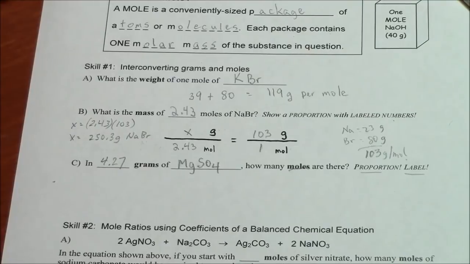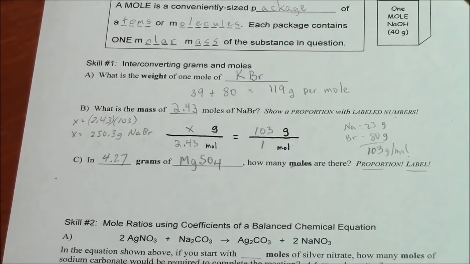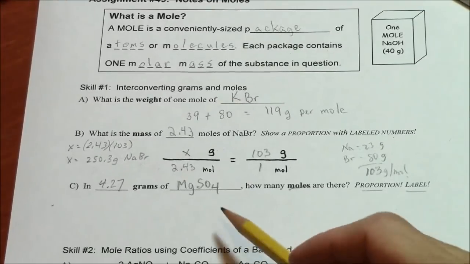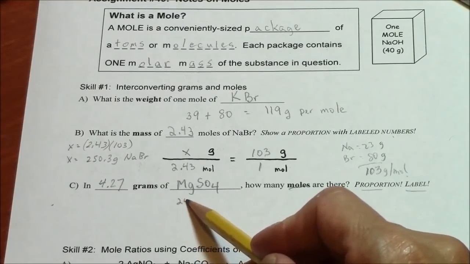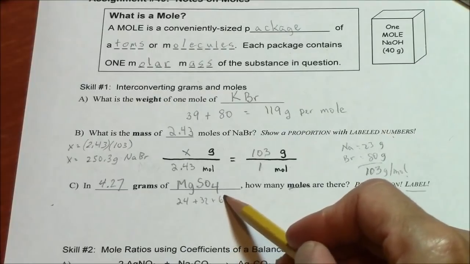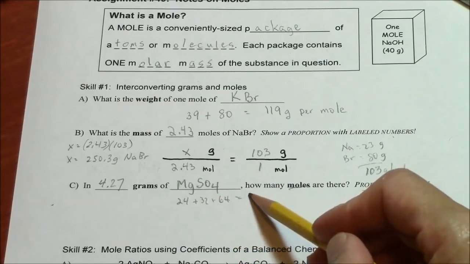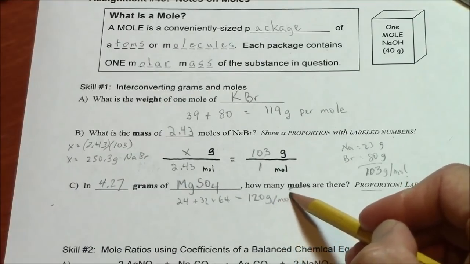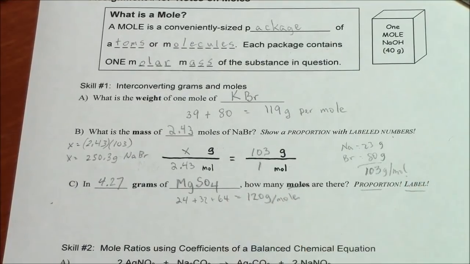You try to set it up before I show you the answer. I'll need a molar mass. 24, 32, 64 equals 120 grams per mole for magnesium sulfate.